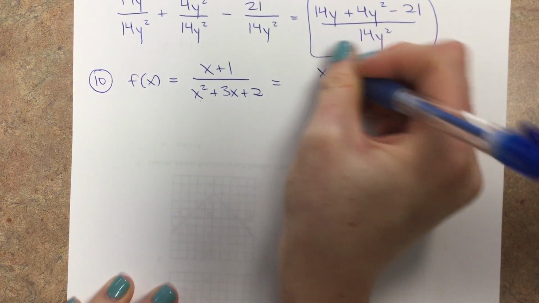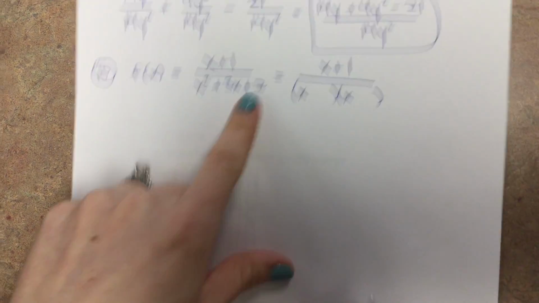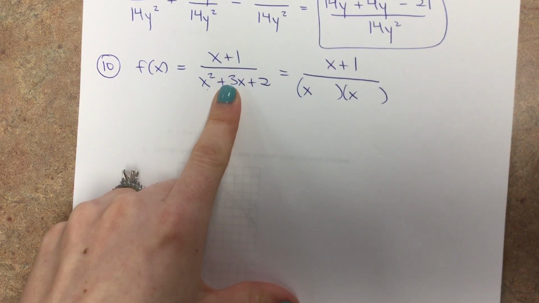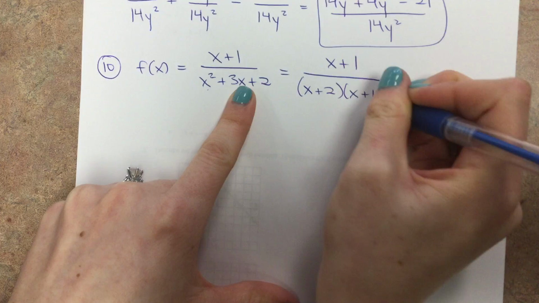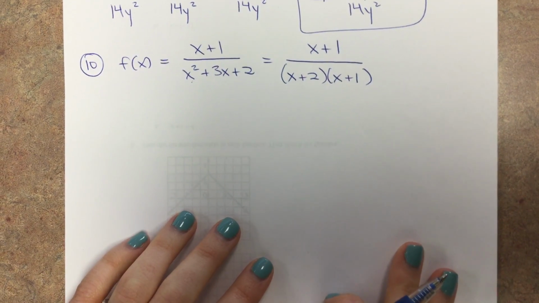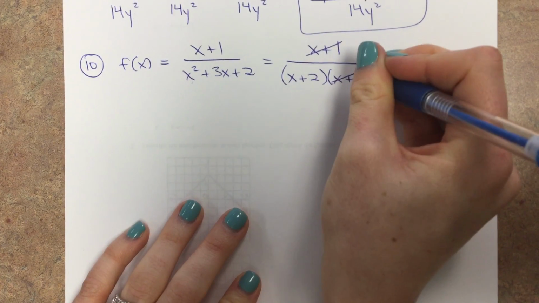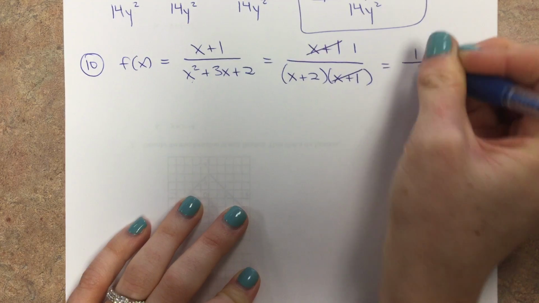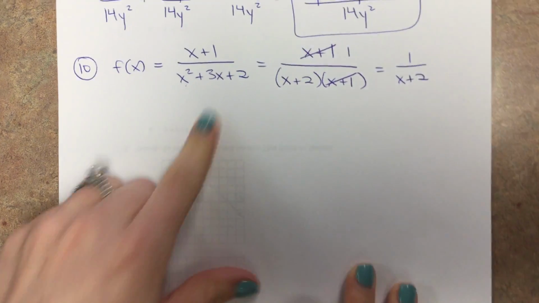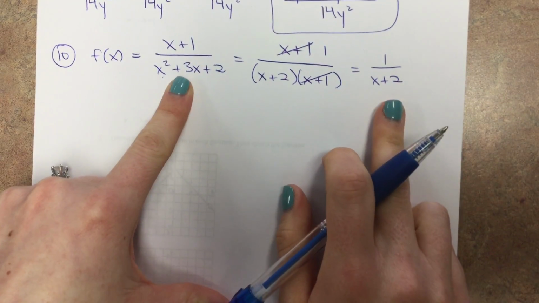So this numerator is x plus 1. If I factor the denominator down, I start with x times x. What multiplies to positive 2 and adds to positive 3? 2 and 1. Good, so I get x plus 2, x plus 1. Do you see anything that we could do up there? These will cancel. What's technically left behind in the numerator? 1. Good. So I've got 1 over x plus 2. So that means this equation is equivalent to this equation. I just reduced it down by factoring and canceling.